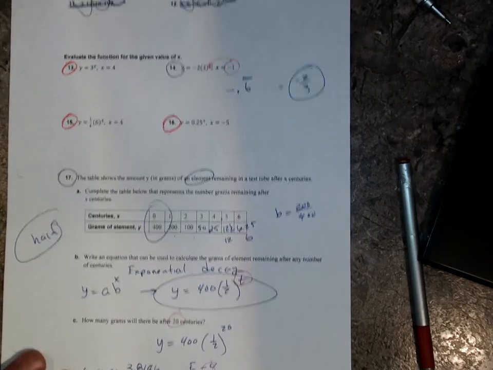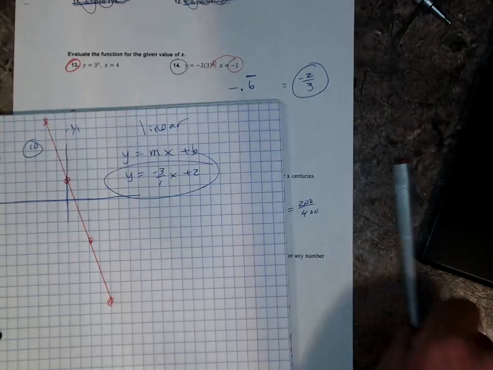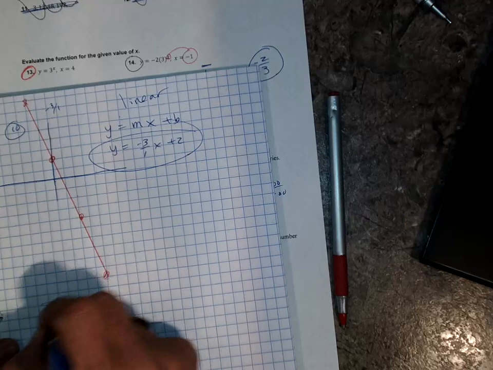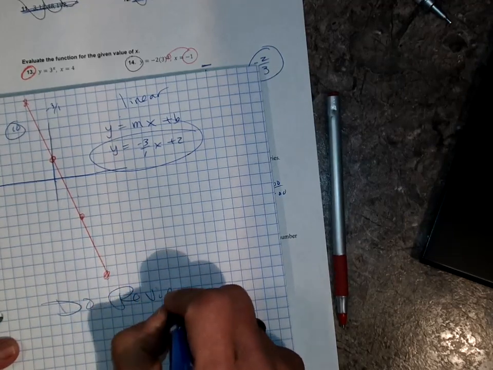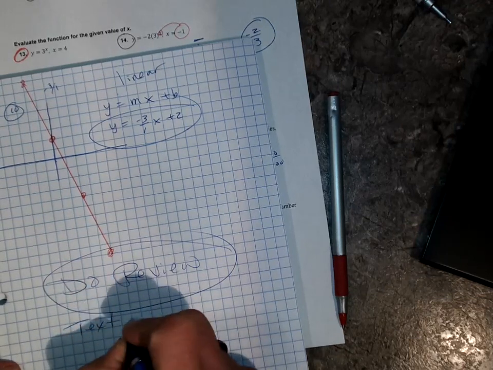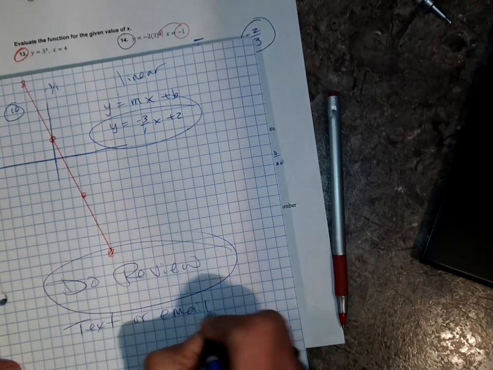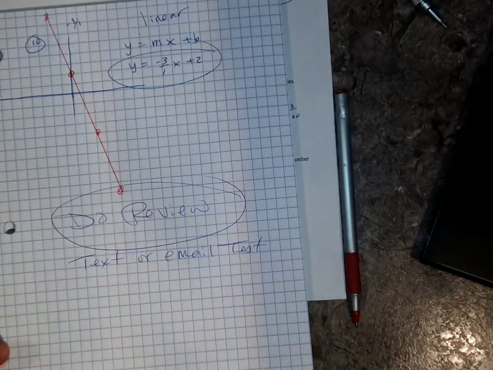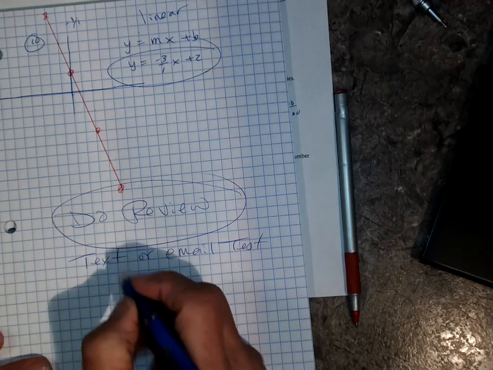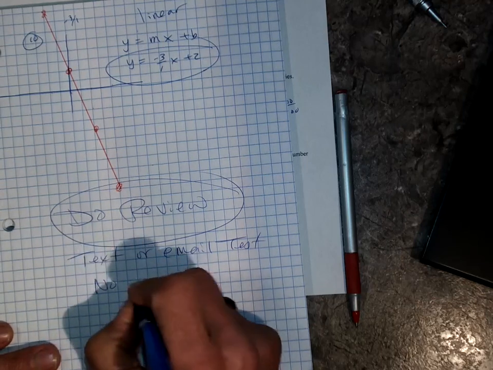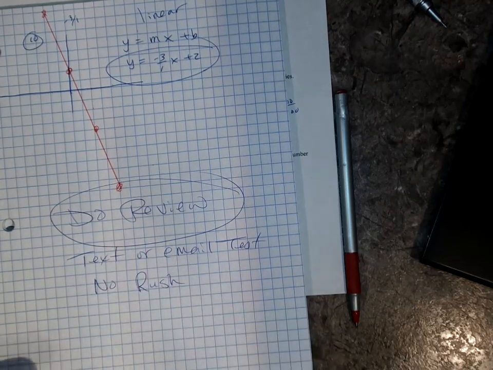Now, when you're ready for the test, listen up. Okay, when you're ready for the test, so finish this up, do the review, just those few questions, and then I will text or email the test to you. Okay, now it doesn't have to be done right away because it won't go into 4th quarter's grade, so get it done as soon as you can, but no rush, okay? If you want to get it done today, that'd be awesome. I will grade it.